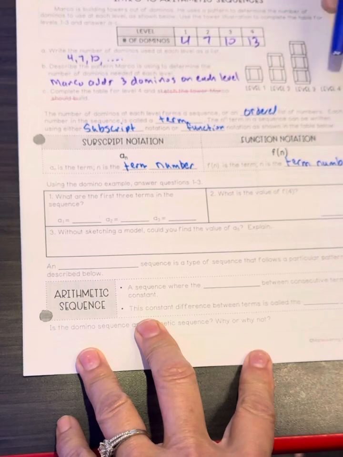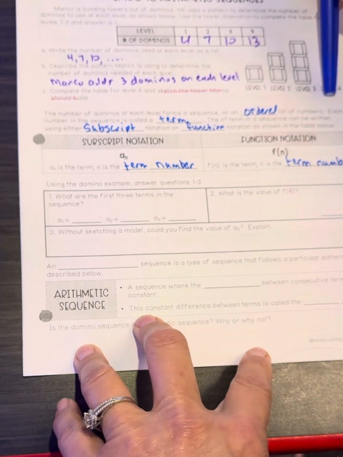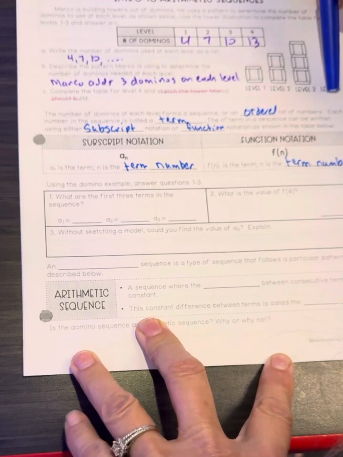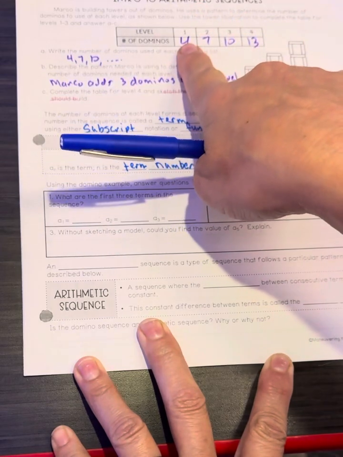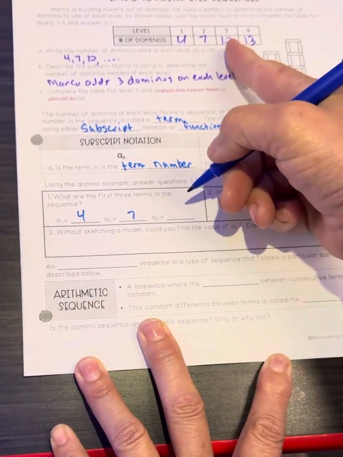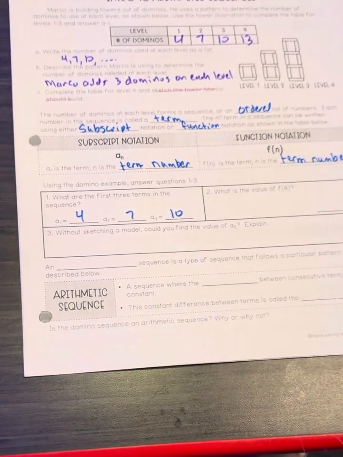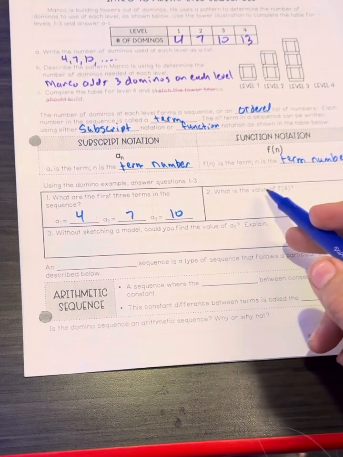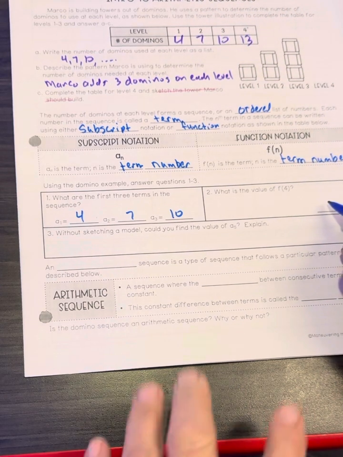You're correct. So what are the first 3 terms in the sequence? Our first term is 4. Second one is 7. Our third term is what? 10. So what is the value of f of 4? If you stick 4 in, f of 4 is going to be 13.